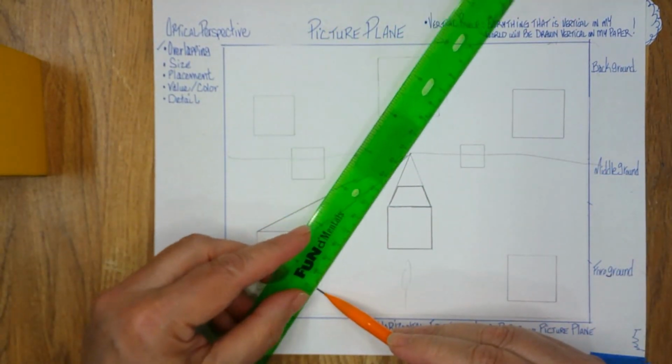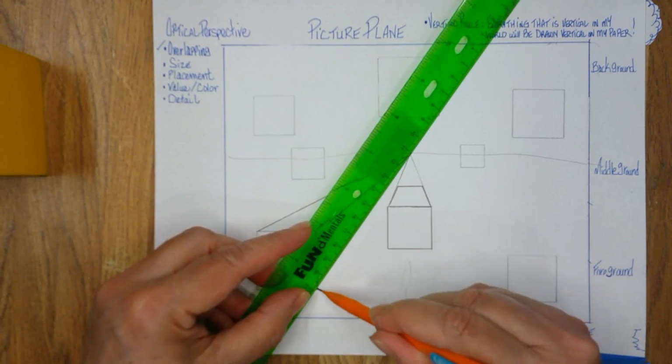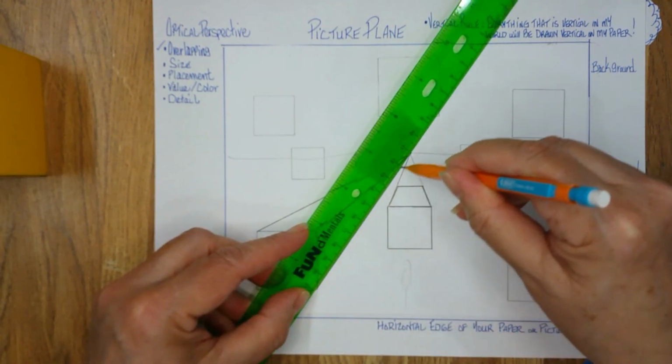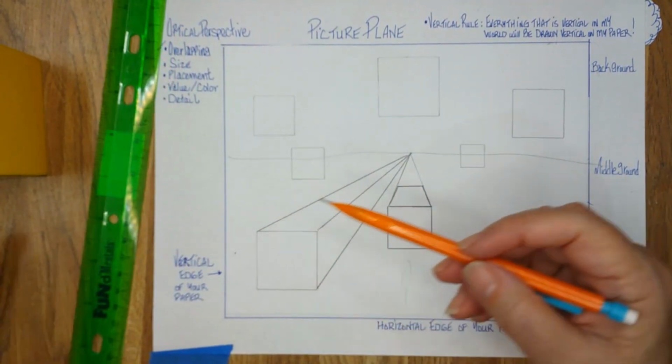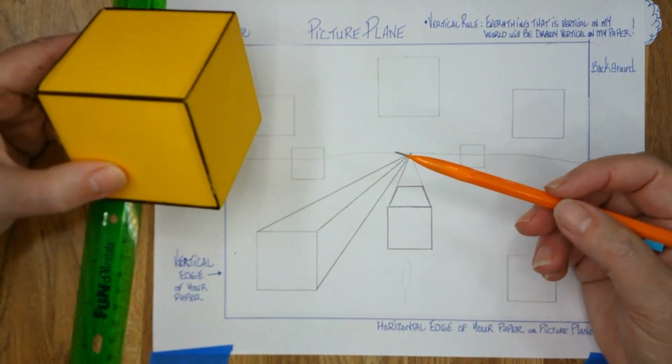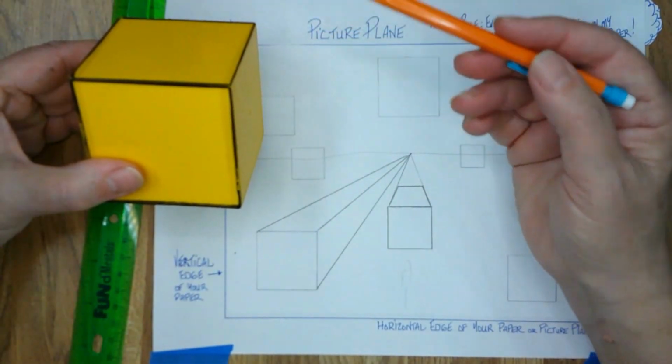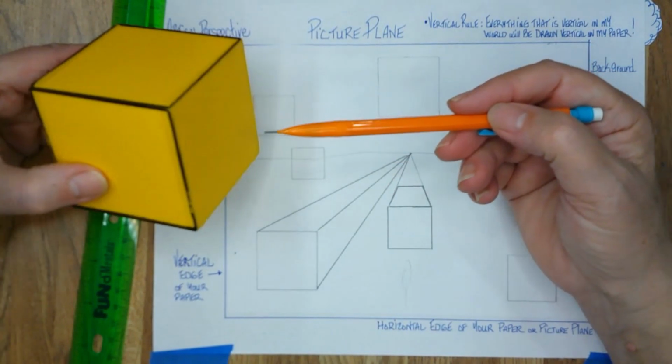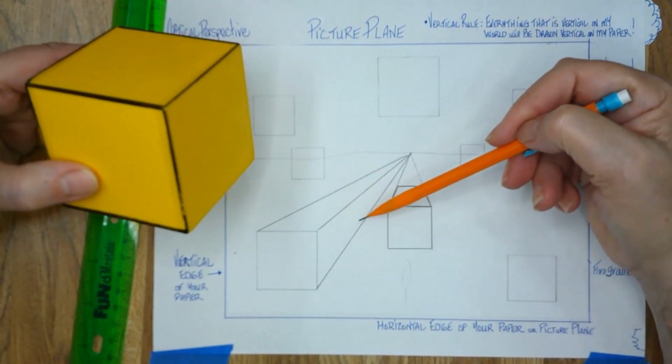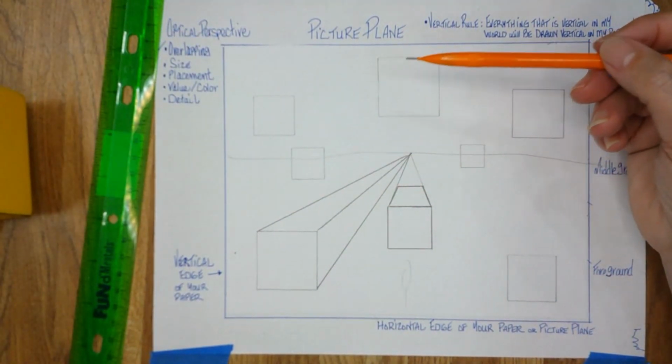And from here. So this is our sides. So top, front, sides, converging. All right, so now we have to deal with the vertical rule.